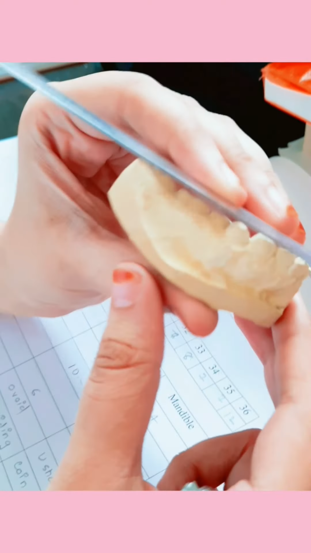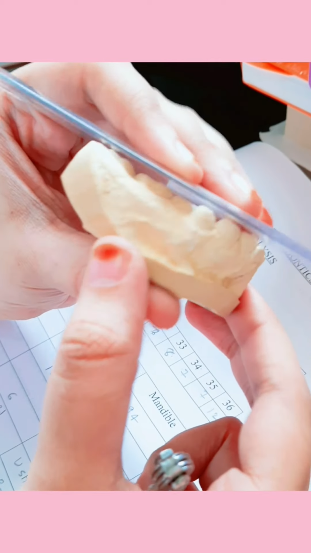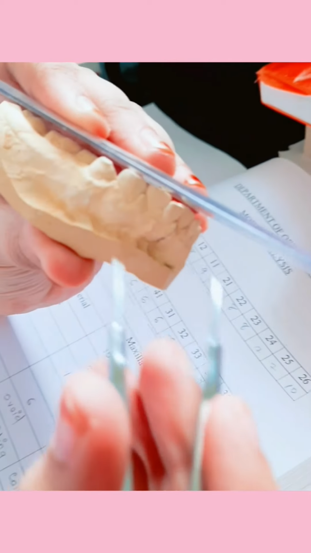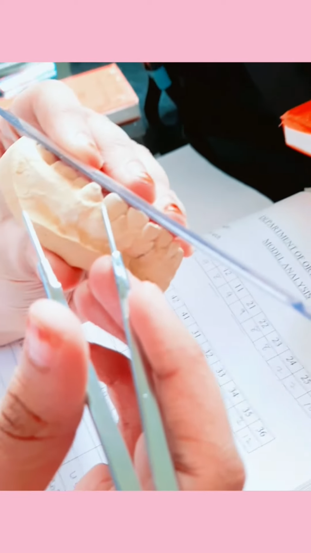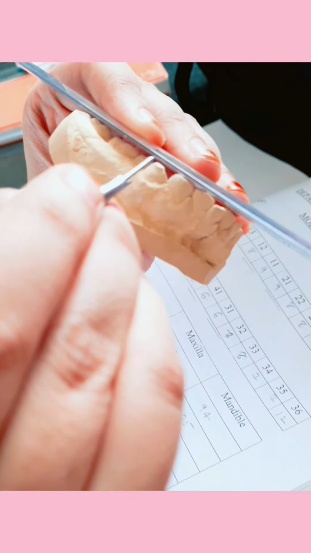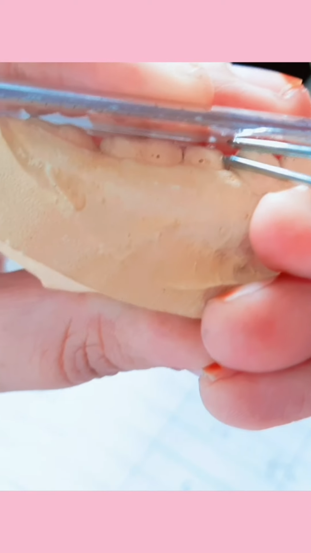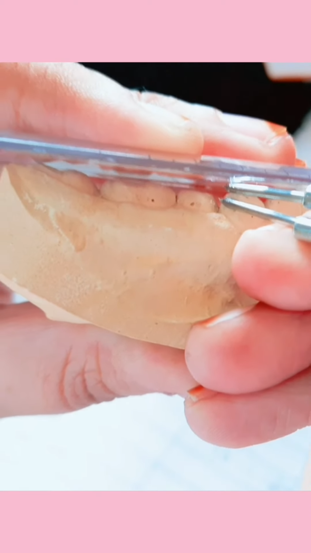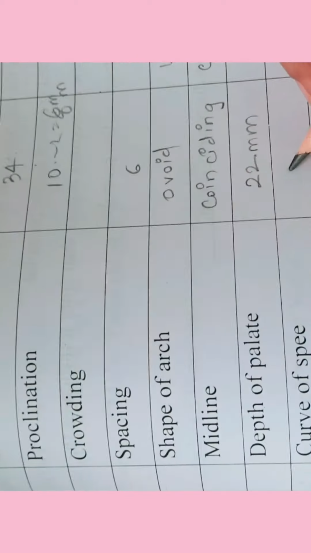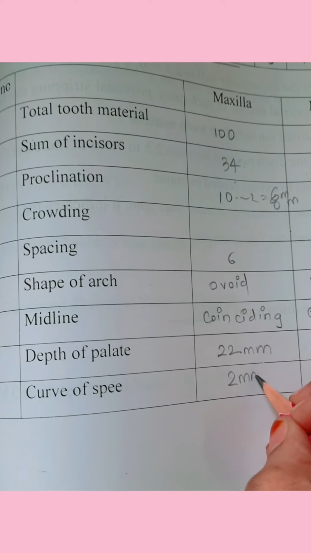Now we measure the curve of spee. Again, we place it from the tip of the canine till the molars, and we take the divider, keep it in the interdental area between two premolars. Okay, from the scale till the interdental area and measure it. So it is very small here. It's around 2 mm between two premolars. So yeah, it is 2 mm.